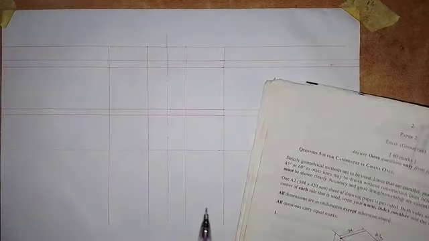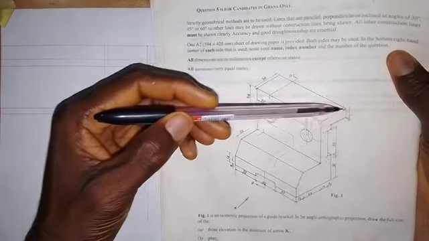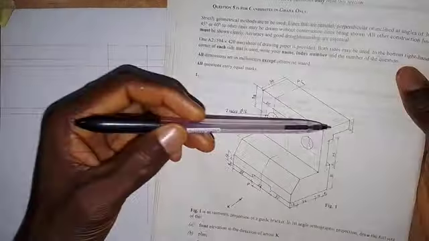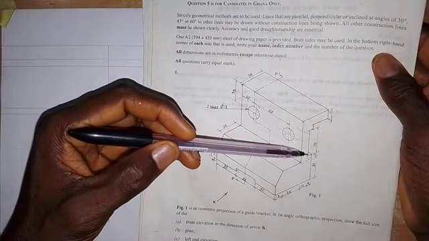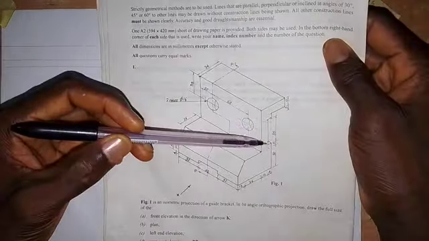Okay, now let's look at the distances that we have taken on the front elevation. We took 11 millimeters from here to here. That is this line from here to here. Then we took 5 millimeters from here to here. Then 35 millimeters from here to here. And 5 millimeters from this, as I said, if I draw a line from here down here.